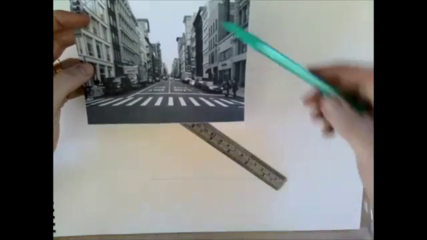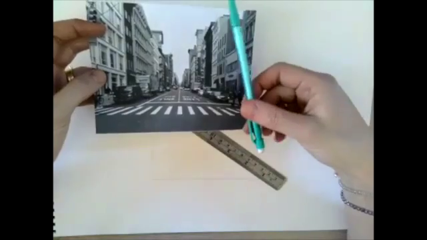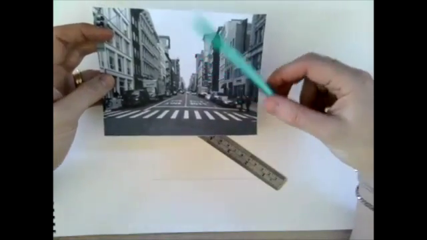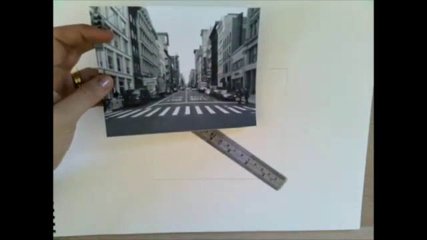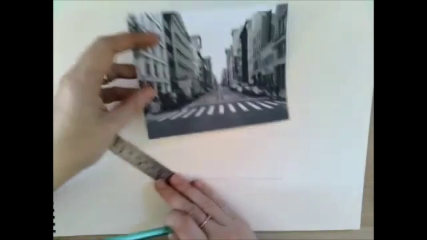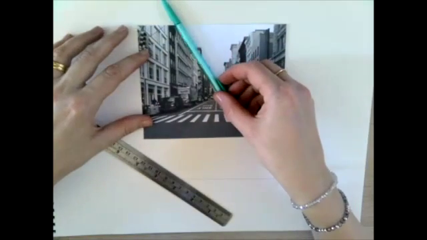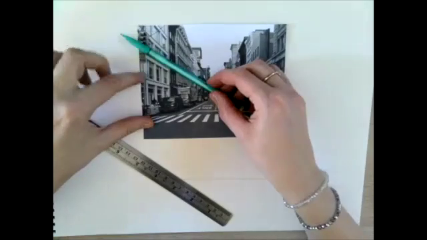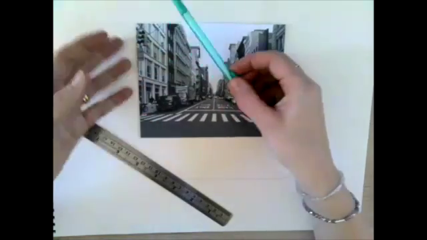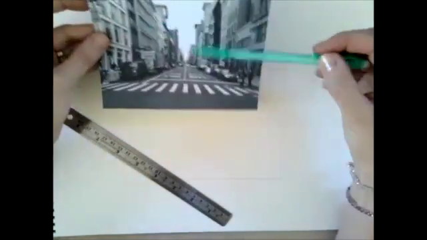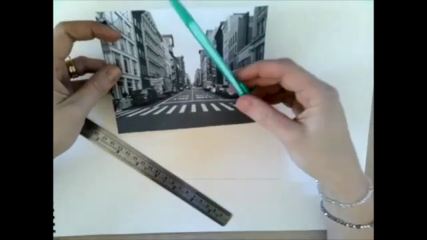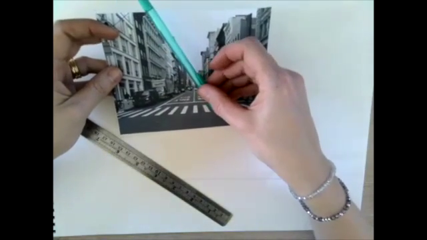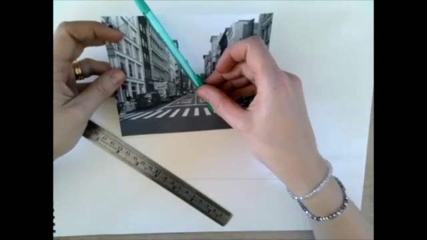So the very first step is to use your pencil to establish the diagonal lines. So these lines here, if I use my pencil to show you, this is a diagonal line, this is a diagonal line, this is a diagonal line. And what we're going to do is just start with one side of the street. So I'll go ahead and do that now. So I'm going to do this one here.